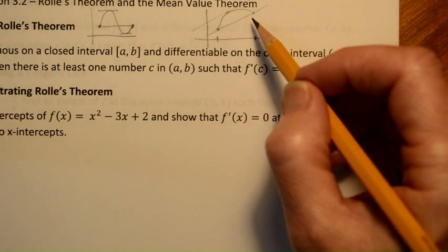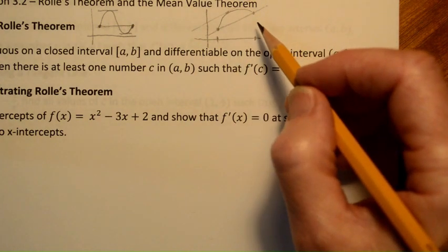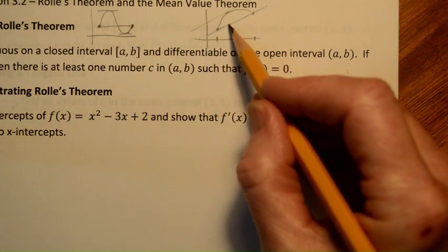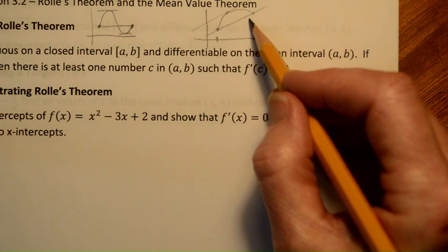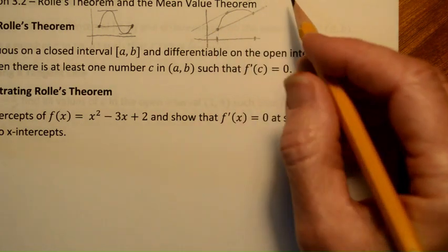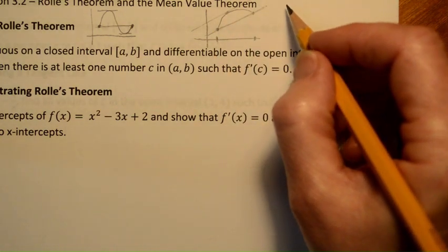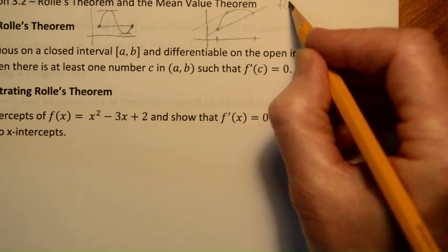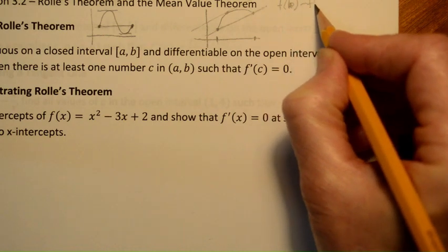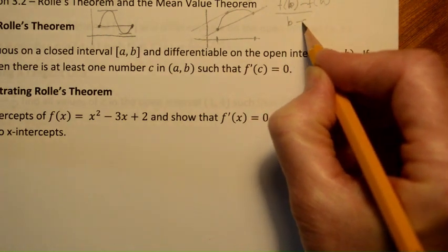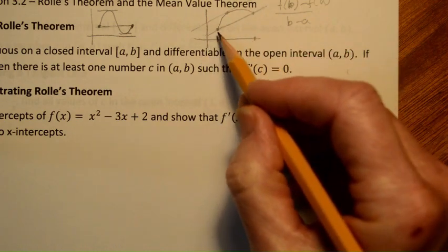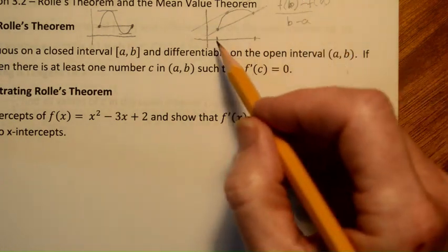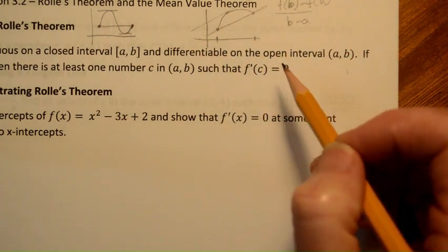From a more analytical perspective, this is what we would call the average rate of change over the interval. We talked about that in chapter 2: the average rate of change is f of B minus f of A over B minus A. So what it's saying is that there is some other point in there whose instantaneous rate of change will match the average rate of change over the interval.